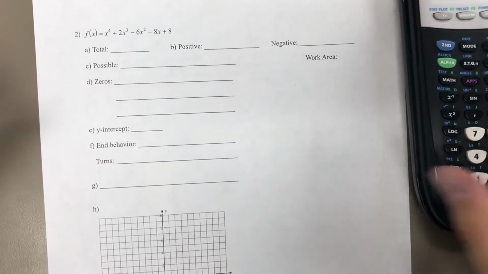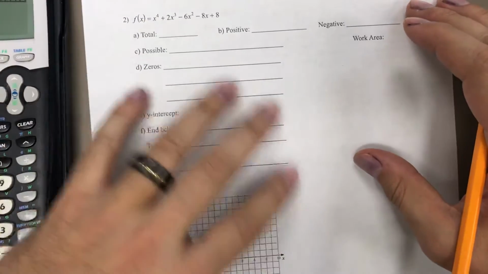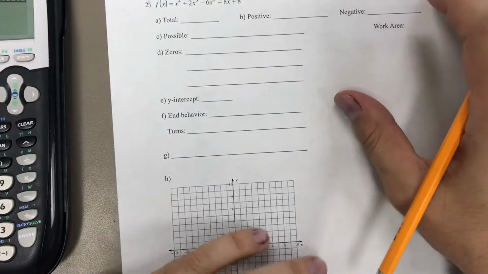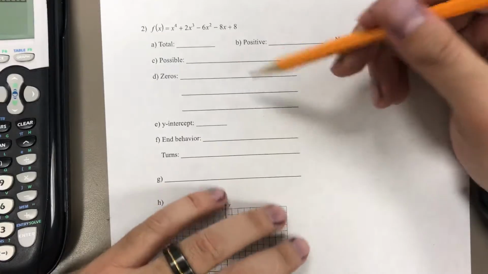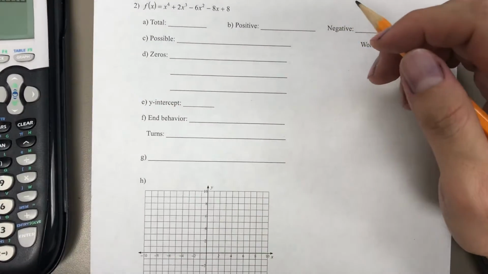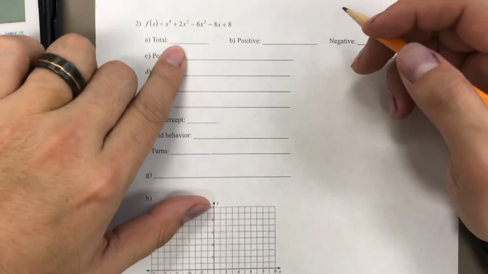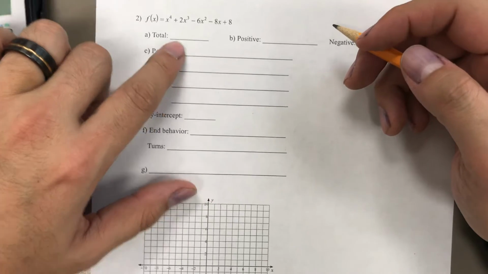Okay, so now we are working on number 2 from that extra practice for the test, these extra practice problems. For number 2, we do the same steps that we did in number 1, just a different function. We'll even graph it out and everything at the end. Okay, so the total number of zeros, remember, is equal to the degree.